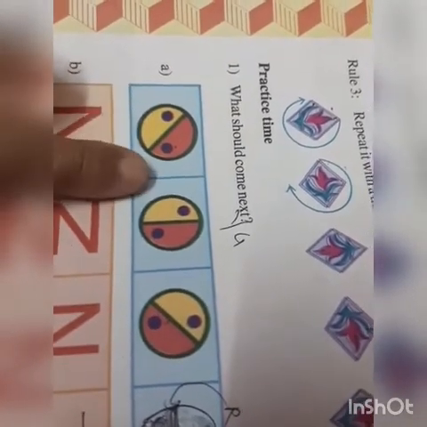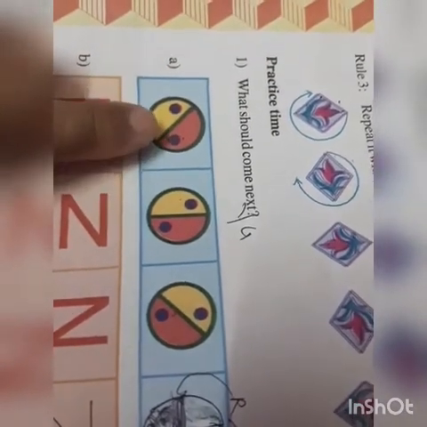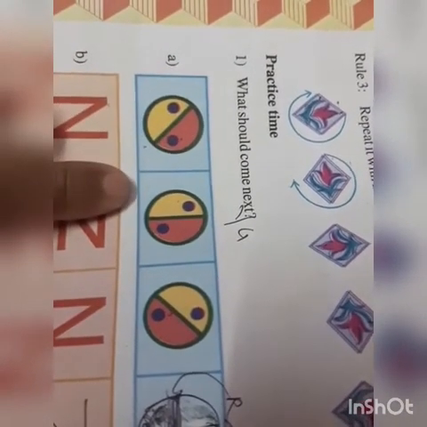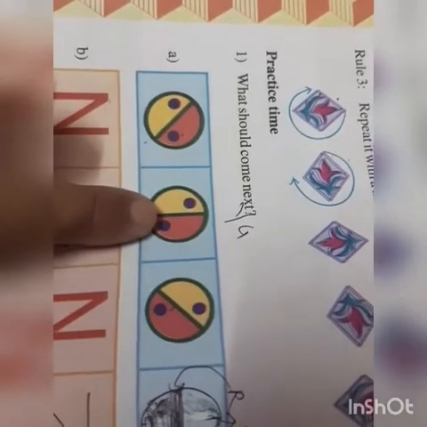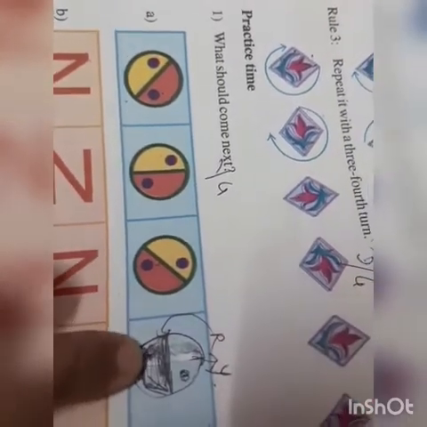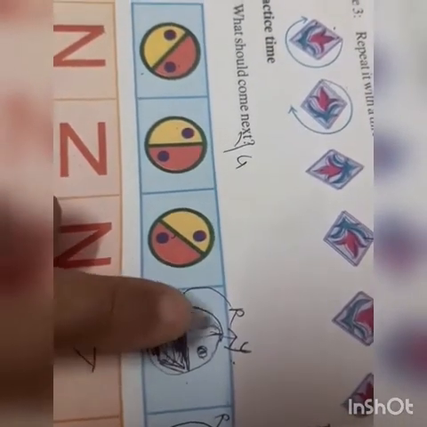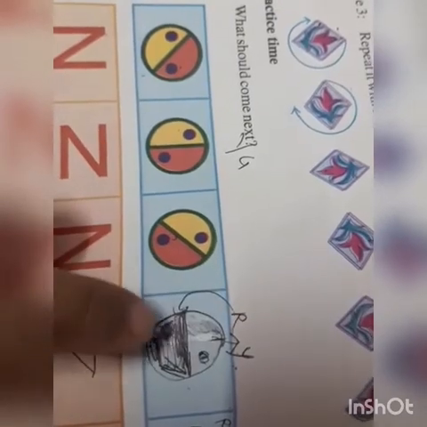Children, practice time is in the textbook. What should come next? Now you can see here the circle with the half part is yellow and half part is red with 2 dots over here. Then this is the original one, the first position of the circle. After 1/4 rotation clockwise it looks like this. Then again 1/4 rotation this wise, and then again will be the 1/4 rotation. I have drawn here. This part that I have colored will be the red, and this will be the yellow part with 1 dot here and 1 dot here.